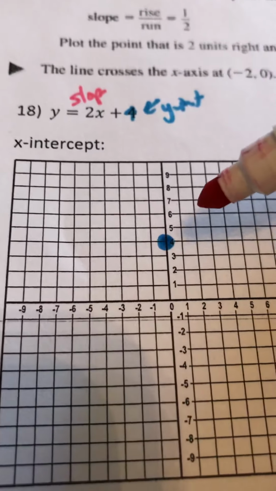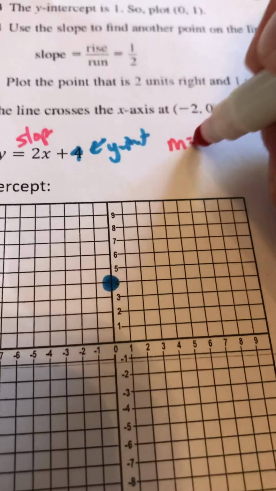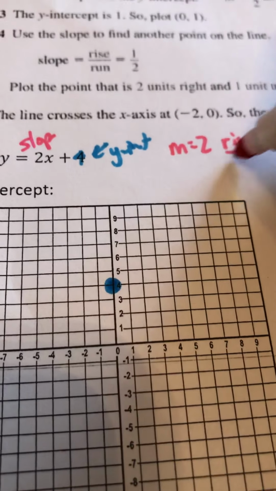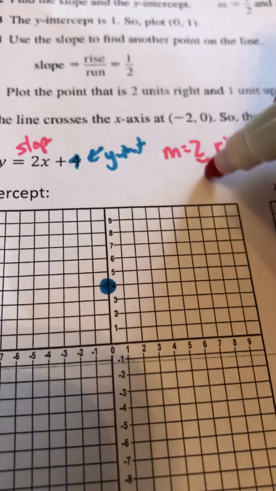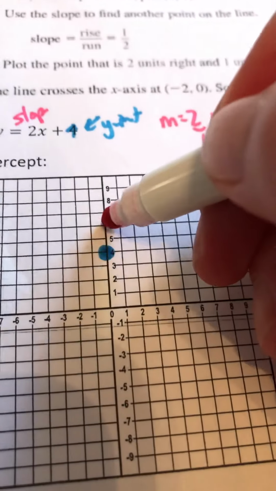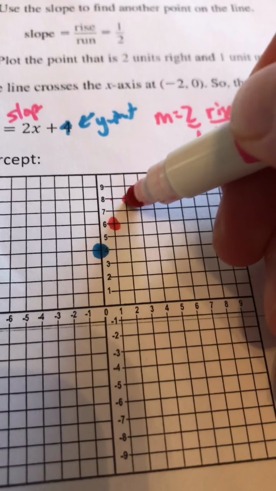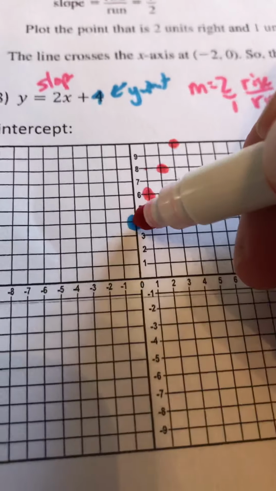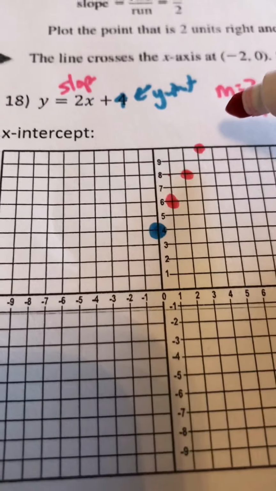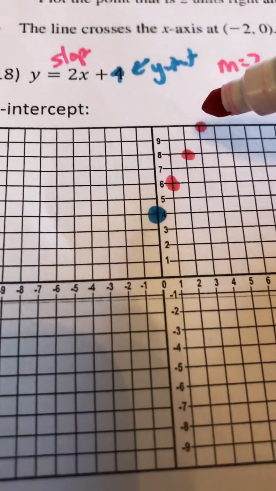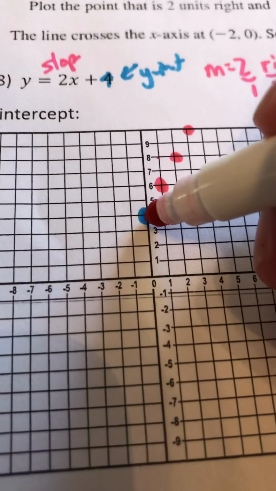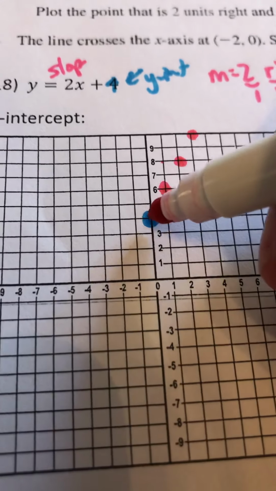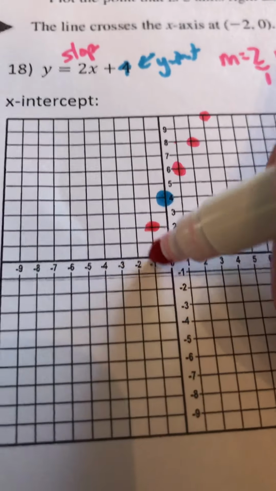And for the first time ever, you're upset that it's a whole number because we're supposed to have rise over run. So we have to put that over 1. So I'm going to go up 2 over 1. Up 2 over 1. I like to go away because I don't have a ruler, but also it's just more accurate. So if I go up and to the right, that's the same as going down and to the left.